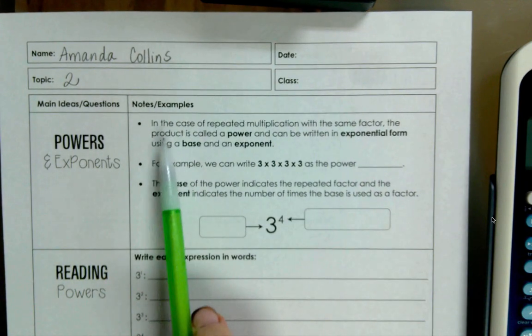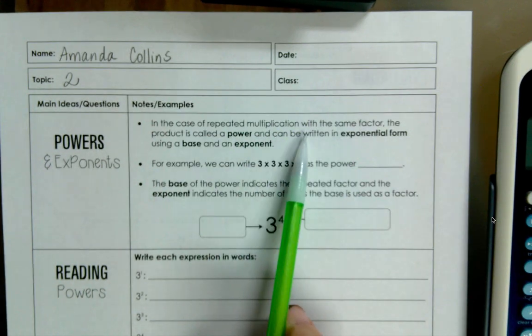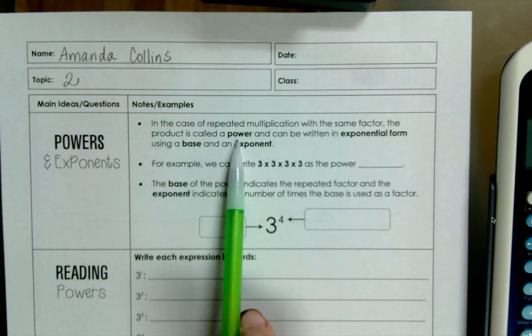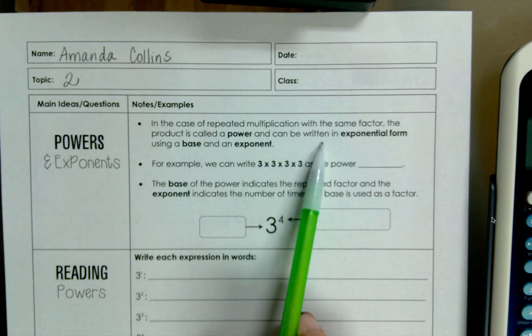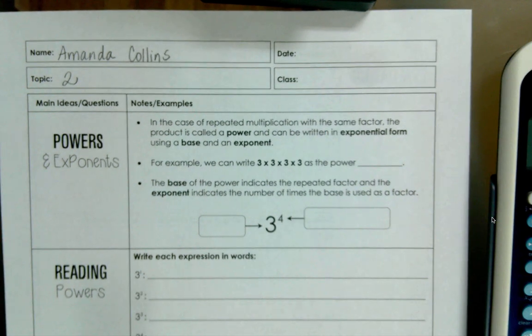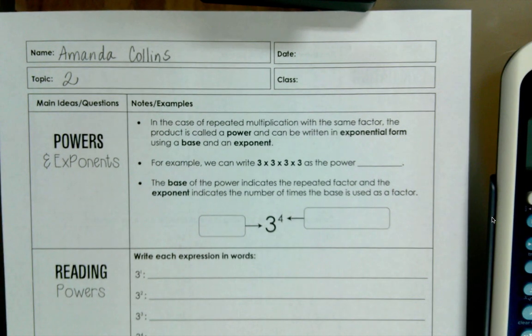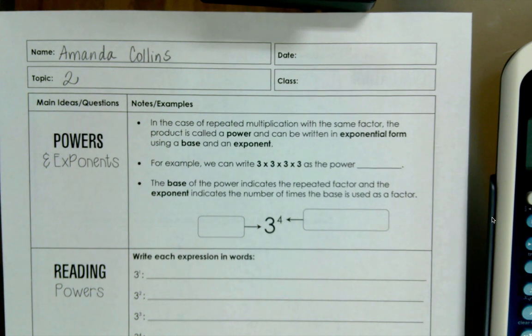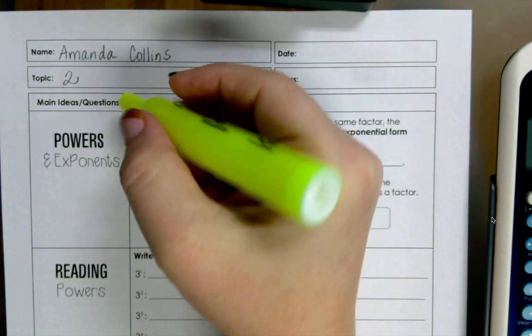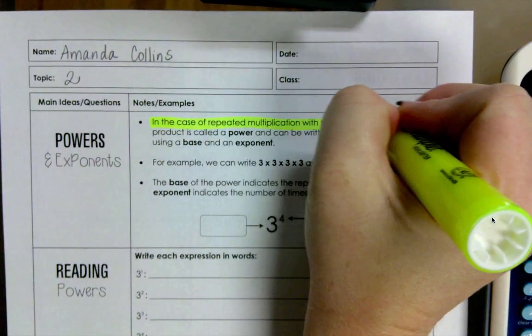So powers and exponents. In the case of repeated multiplication with the same factor, the product is called a power. And it can be written in exponential form using a base and an exponent. Now that's a lot, okay? So, when we have repeated addition, we call that multiplication. So just think of repeated multiplication is called a power, okay? But with the same factor. Remember, the factors are numbers we multiply together. So we're going to highlight that whole thing. We're just going to know that's important, okay? But we're going to break it down.